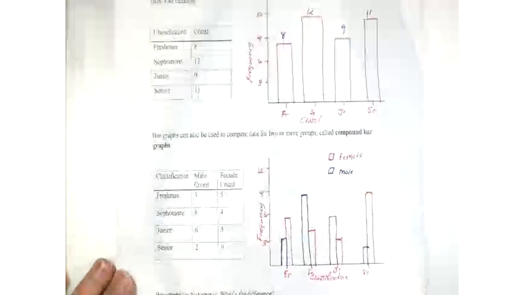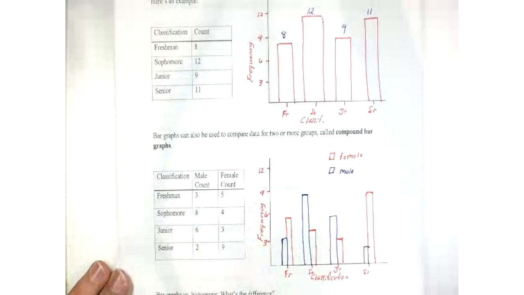So they kind of look like a histogram, but there are a couple differences between bar charts and histograms. So the first one, a bar graph is used when the data is qualitative or categorical. So does everyone know why we used a bar chart here? Because what is classification? Categorical.